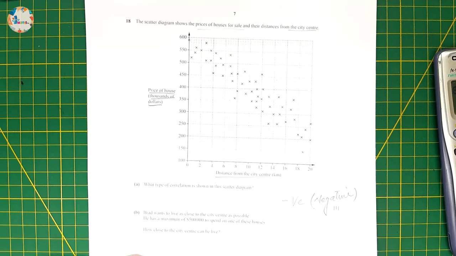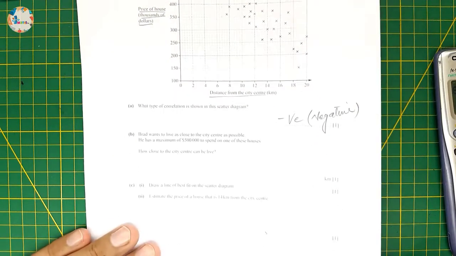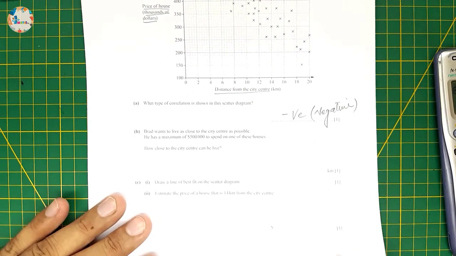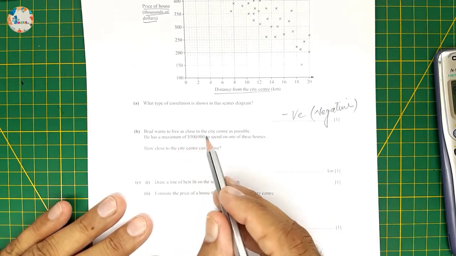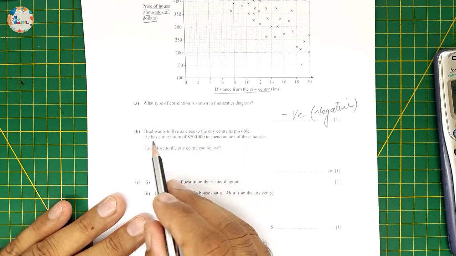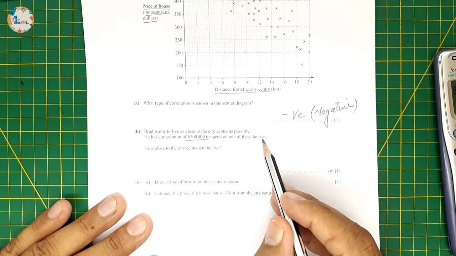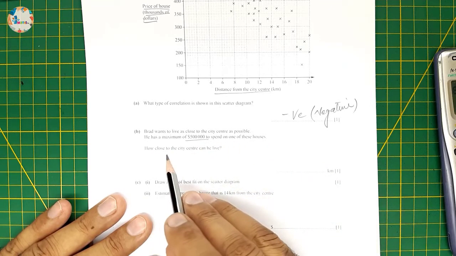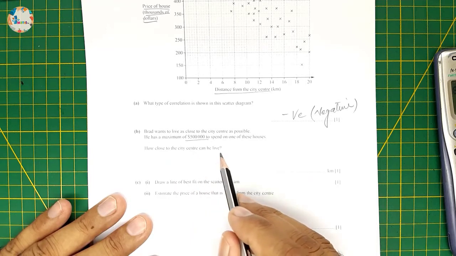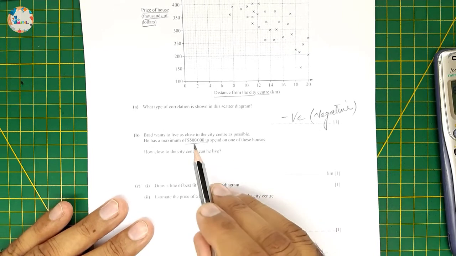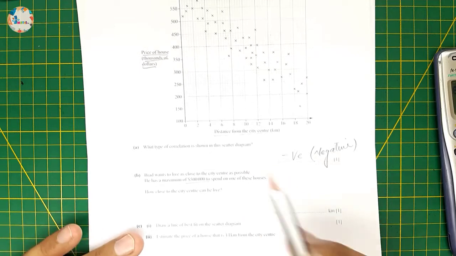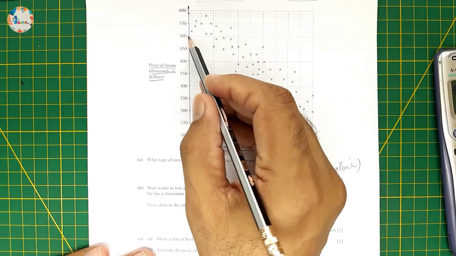Then next is Brad wants to live as close to the city center as possible. He has a maximum of this much to spend on one of these houses. How close to the city center can he live? So 500,000 is this one.